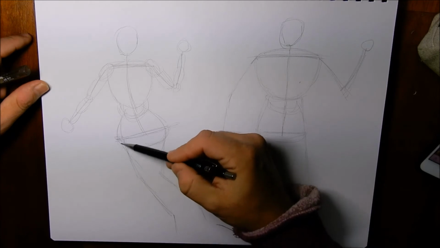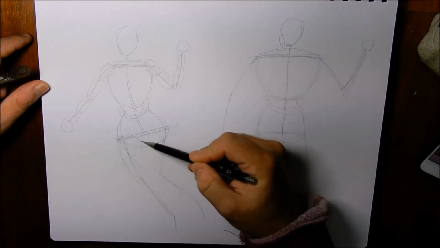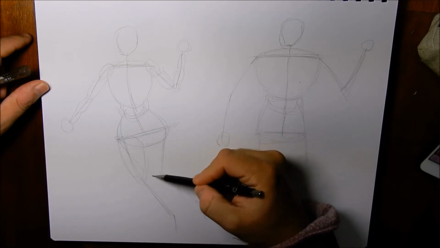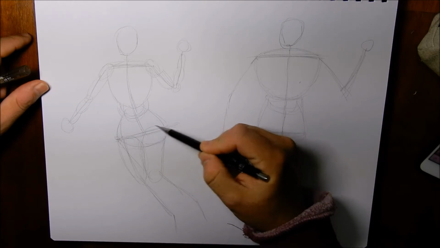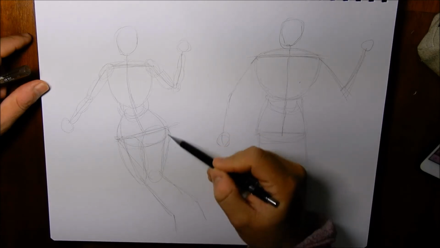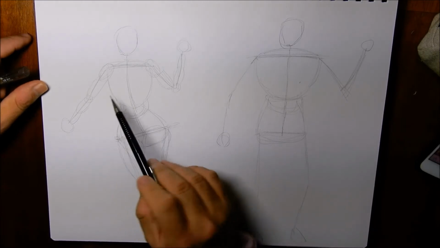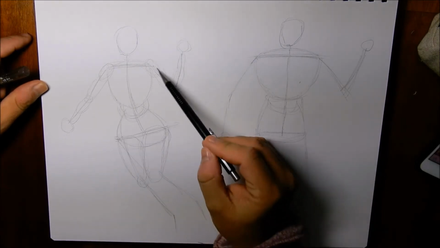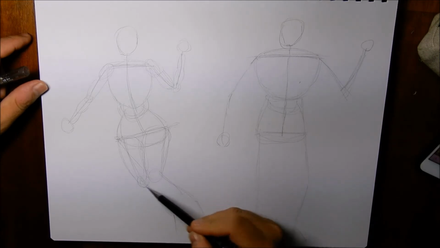For the leg, I usually go down like this. I try to define the regions of the elbows, the shoulders, and then I put the knees.